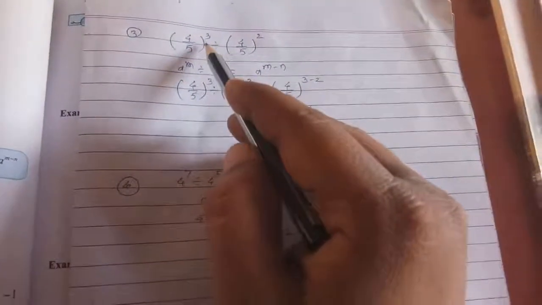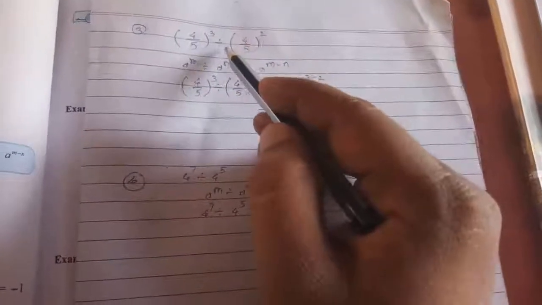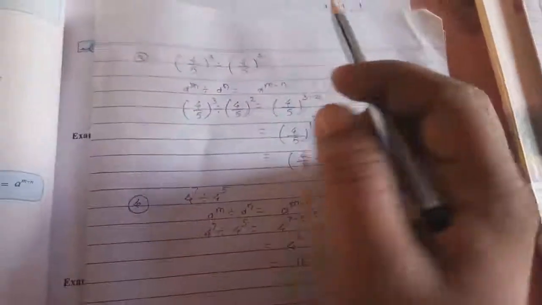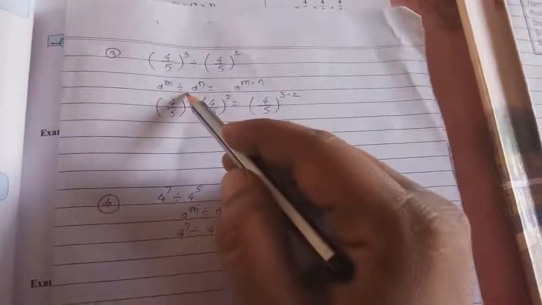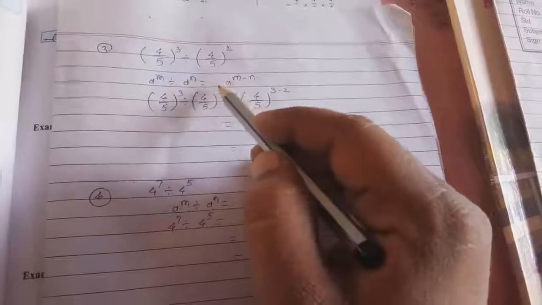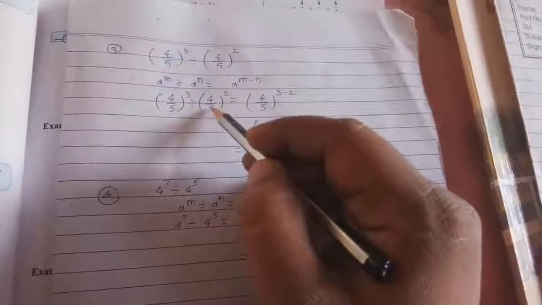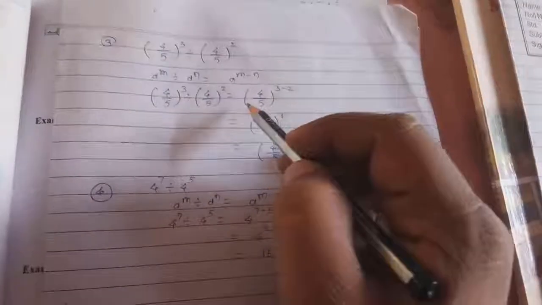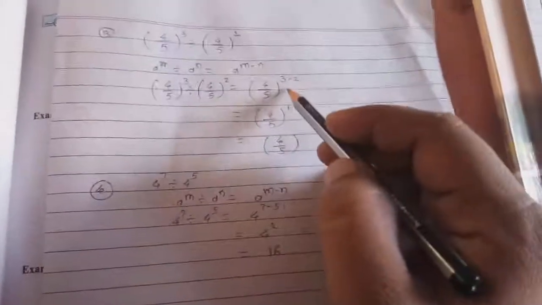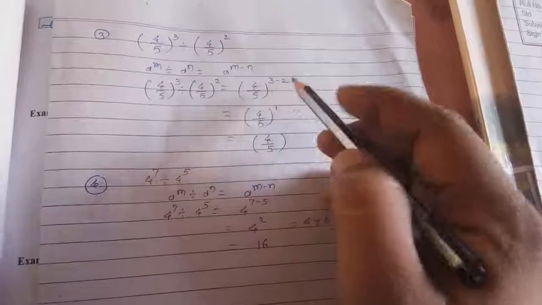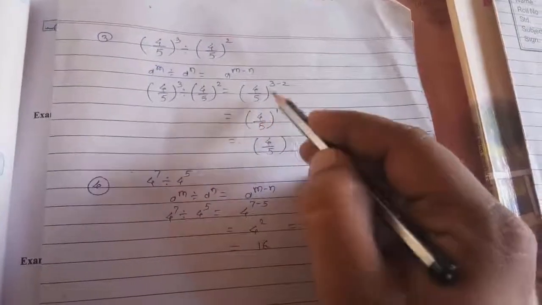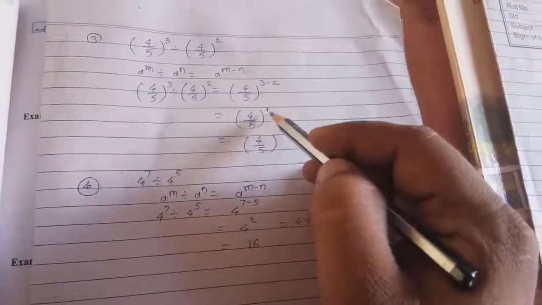Next, third number. In brackets, 4 upon 5 raised to 3 divided by 4 upon 5 raised to 2. So a raised to m divided by a raised to n is equal to a raised to m minus n. So 4 upon 5 raised to 3 divided by 4 upon 5 raised to 2 is equal to 4 upon 5 raised to 3 minus 2. So what is the answer? 3 minus 2 is 1. So 4 upon 5 raised to 1.